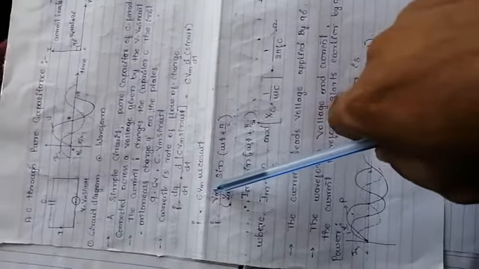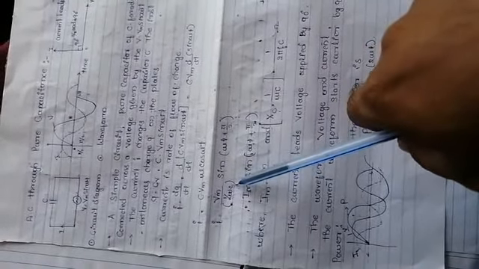Then we write 1 divided by omega C. Why are we writing 1 by C omega? Actually it is Vm divided by Xc, where Xc is 1 divided by omega C. Xc is Im divided by Vm. Therefore we write I equal to Im sin omega theta plus pi by 2, 90 degrees.